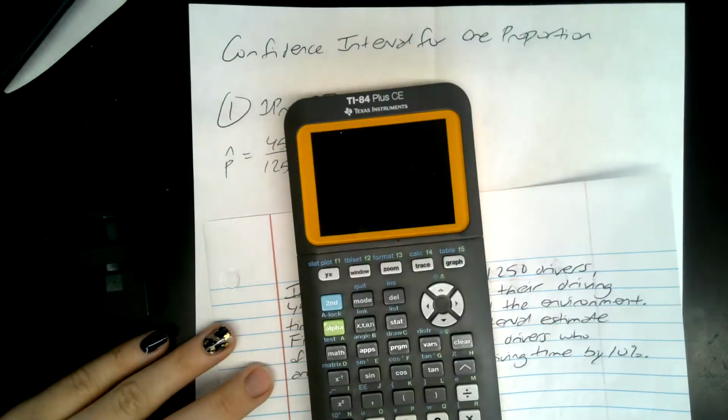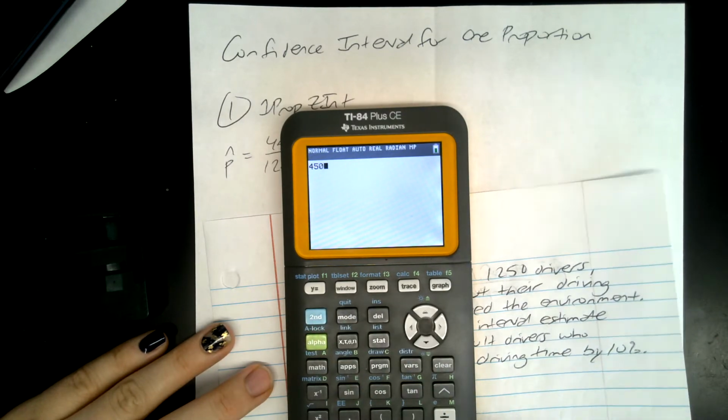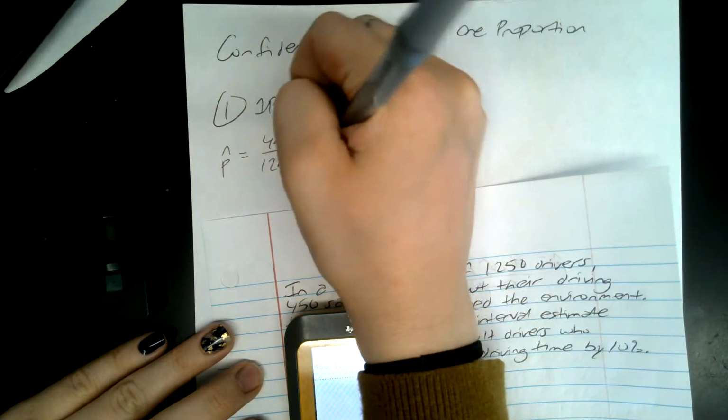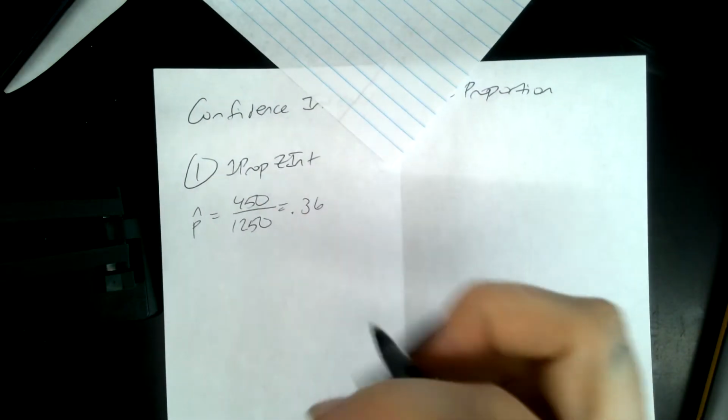So 450 divided by 1,250, 0.36 is going to be our p hat. And then I'm going to give some context for what is the p hat in this problem.